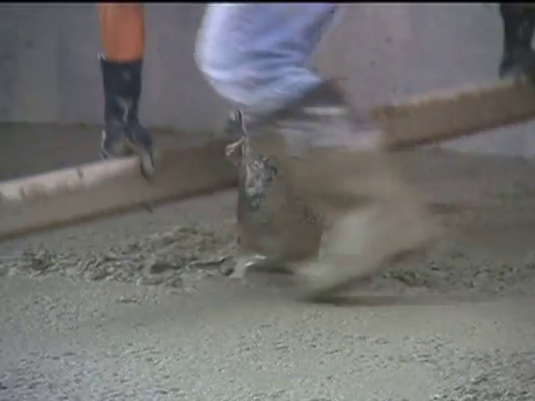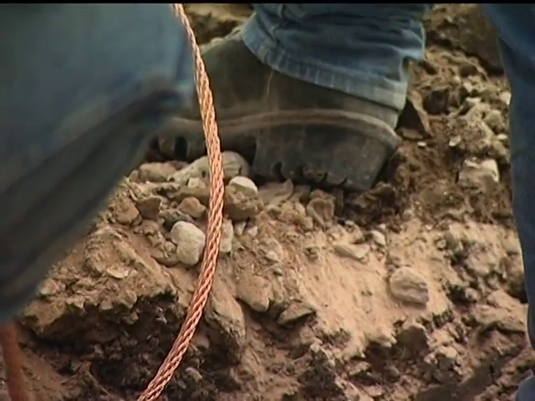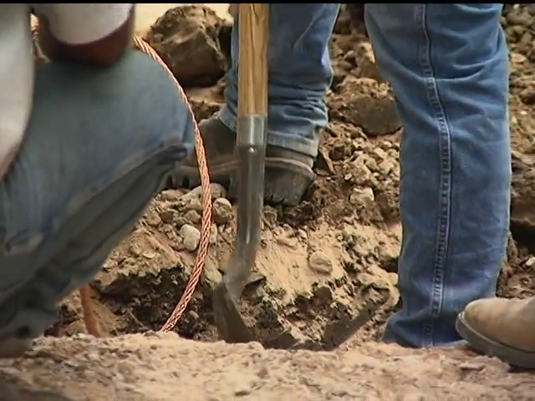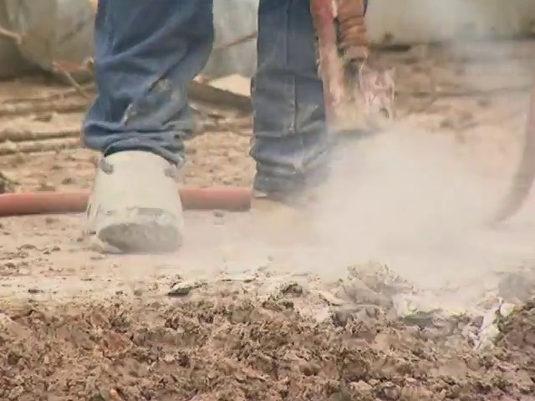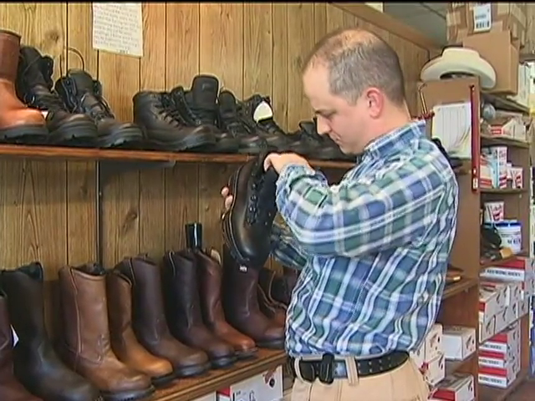Wear electrical non-conductive or insulating safety shoes when exposed to electrical hazards. Wear metatarsal guards when operating a jackhammer. Select protective footwear appropriate for the hazard.